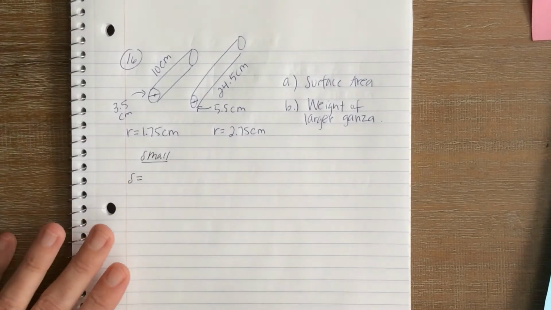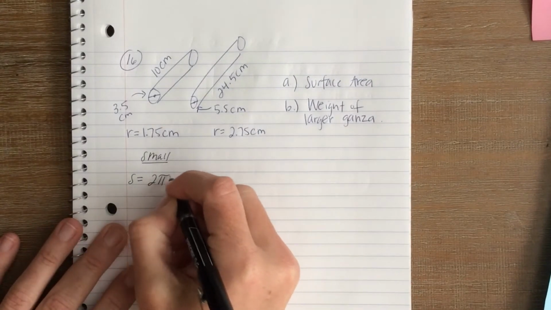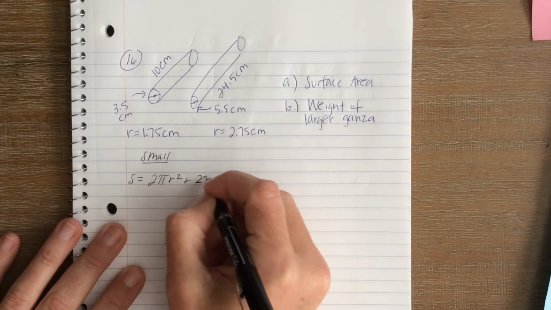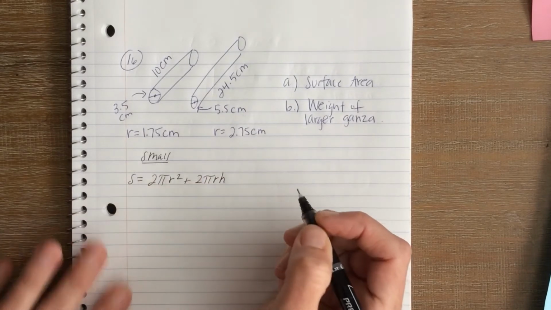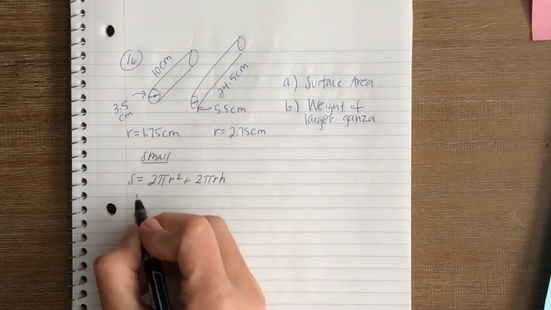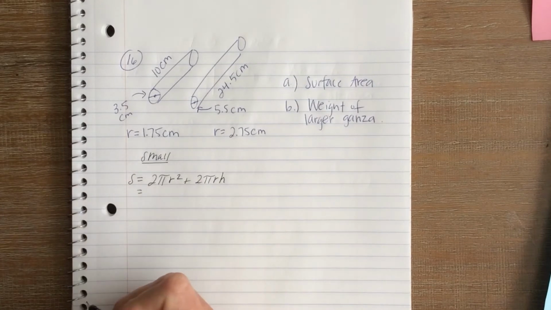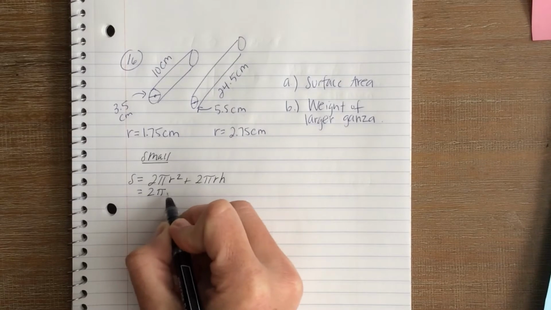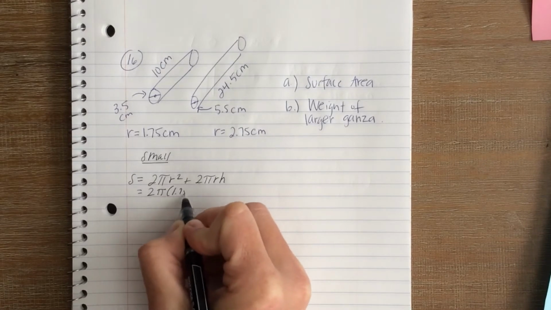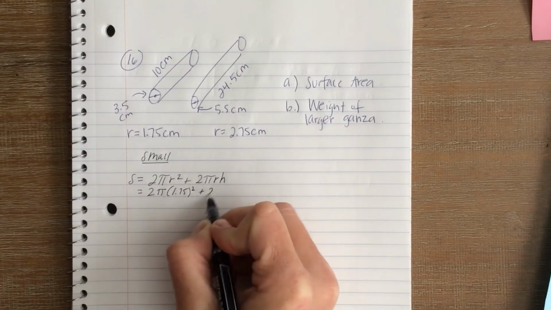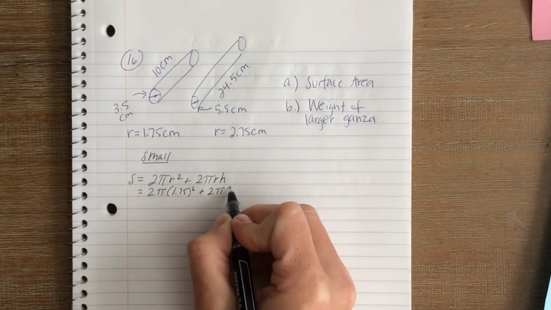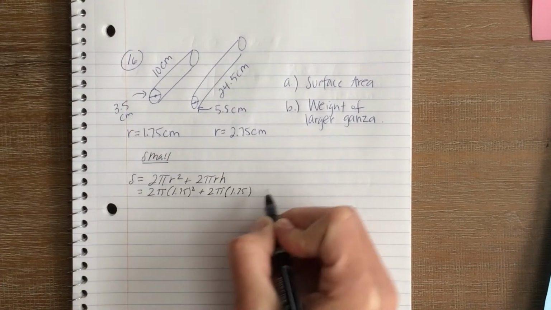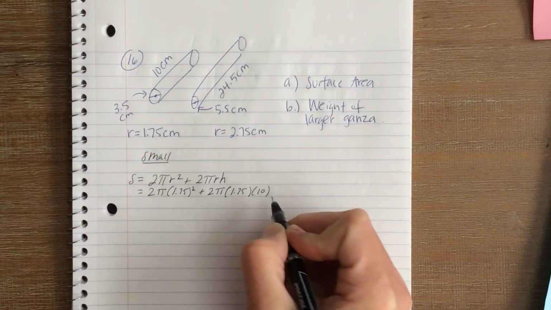All right, so the surface area of the smaller one, we'll start with the small one. Surface area is equal to 2 pi r squared plus 2 pi rh. I'm pretty sure you probably have that memorized now because I say it every time and write it every time. 2 pi, the radius is 1.75 squared, plus 2 pi, 1.75 for the radius, and the height is 10.